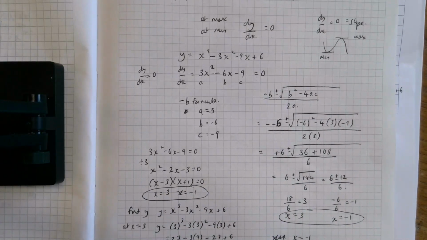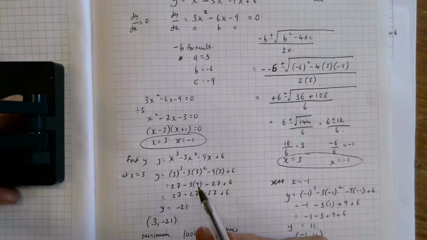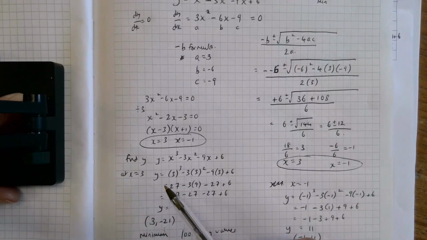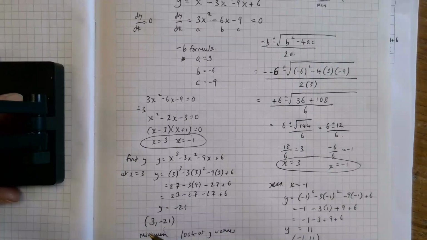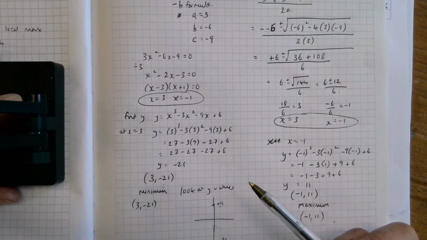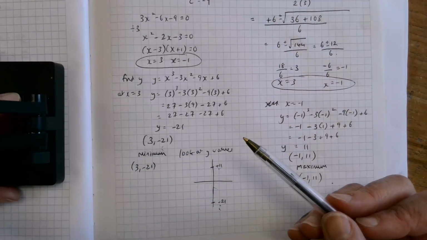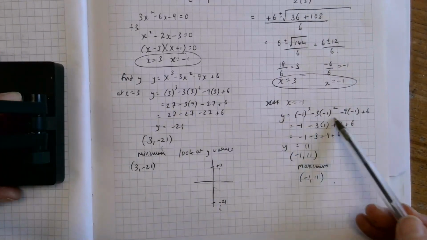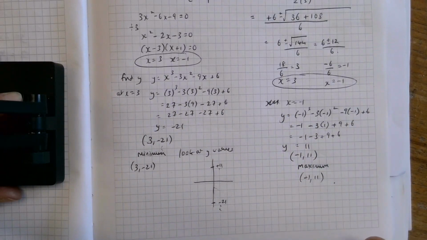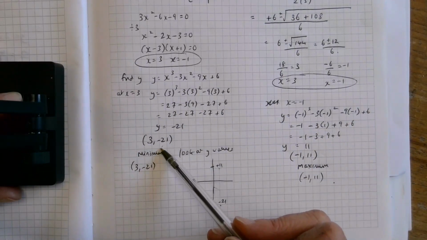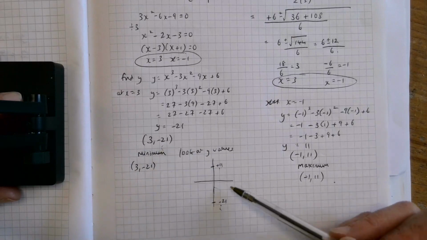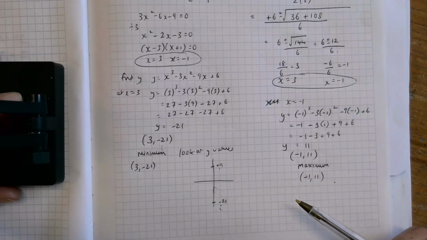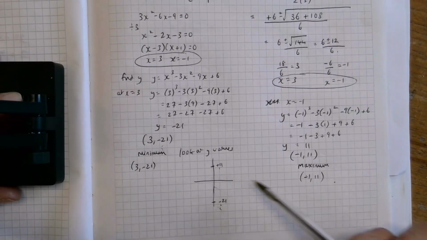We then had to find the y values that went with that, because we were being asked for the coordinates of the two turning points, and anyway we needed to know the y values so that we know which is the max and which is the min. So we subbed it into the original function and got our two values, and we found out that 3 was with minus 21, which is much lower down than 11. So this must be the minimum and this must be the maximum.